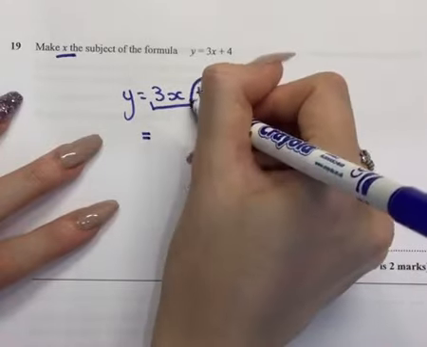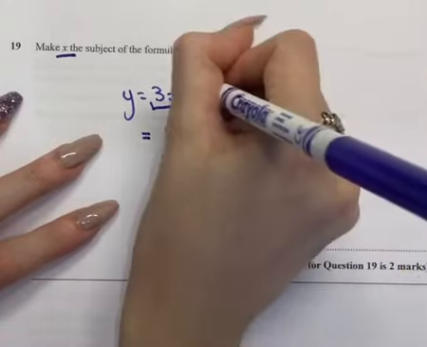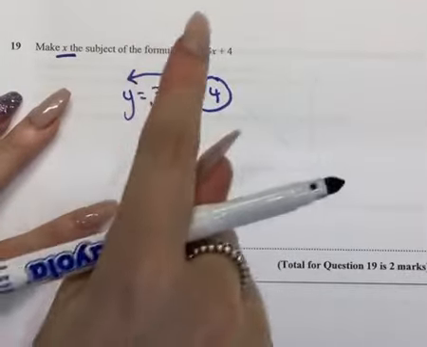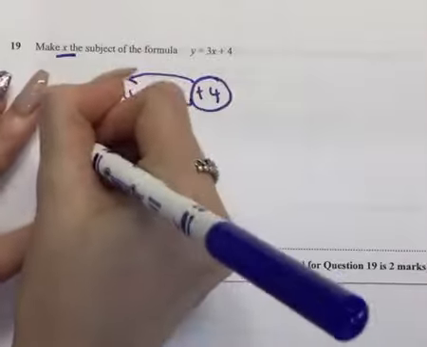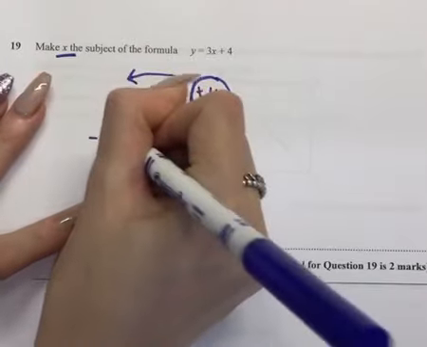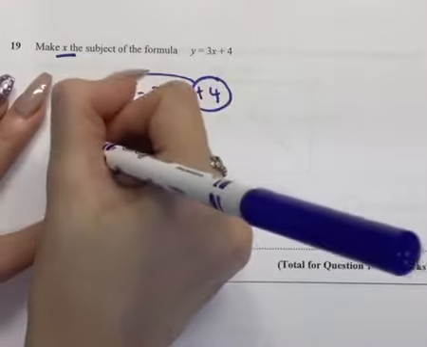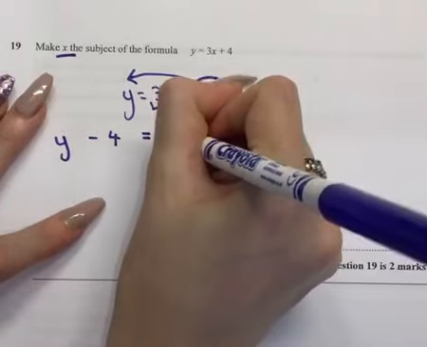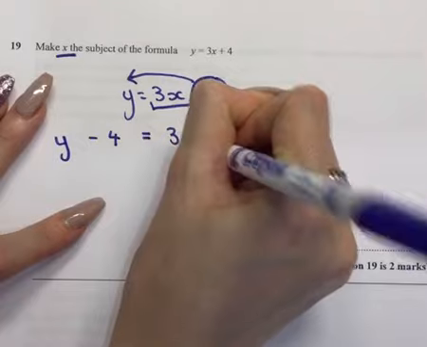Well, it's this +4. So we must move that onto the other side. And when we move it across, we do the opposite. So we have -4. So on this side, it's y -4. And left on this side is just 3x.